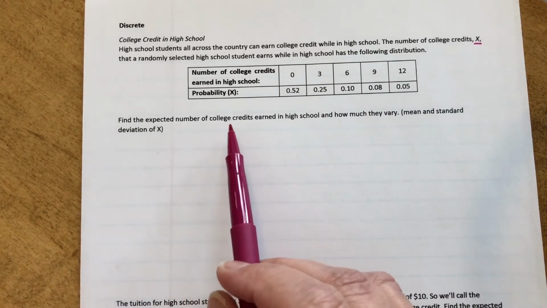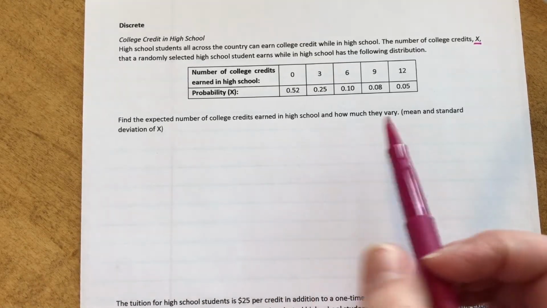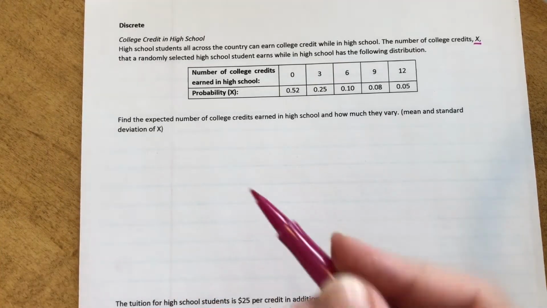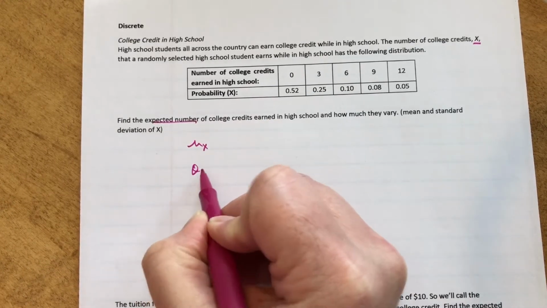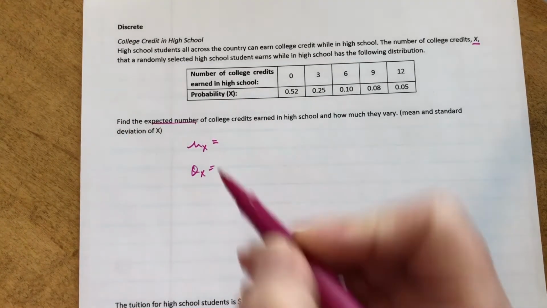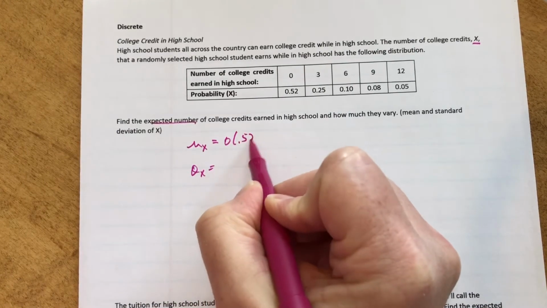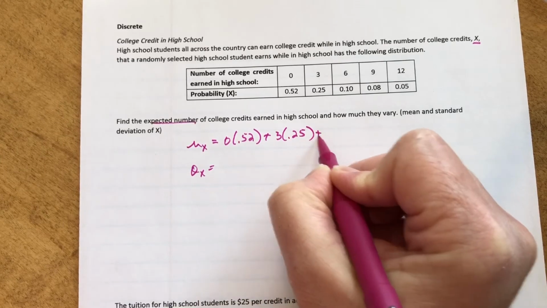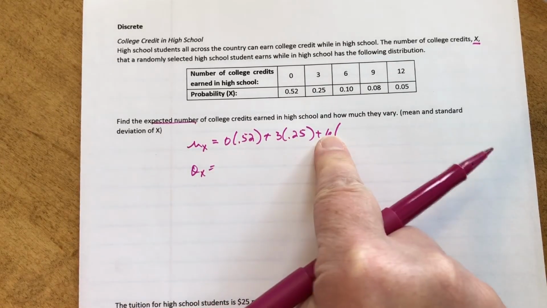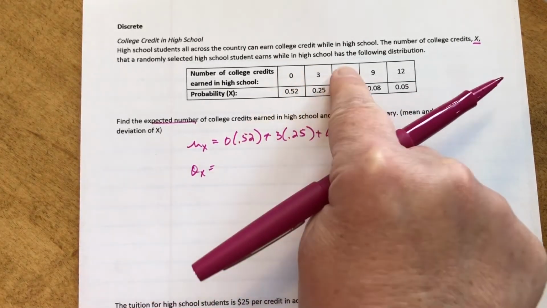So find the expected number of college credits earned in high school and how much that varies. Okay, we can do this. That's just the expected value, so that's my mean of X and my standard deviation of X. Of course I'm going to calculate the mean by hand, which is just my weighted average. So each random variable times its probability, added up.